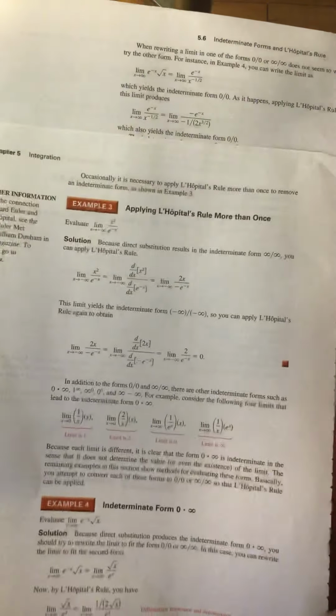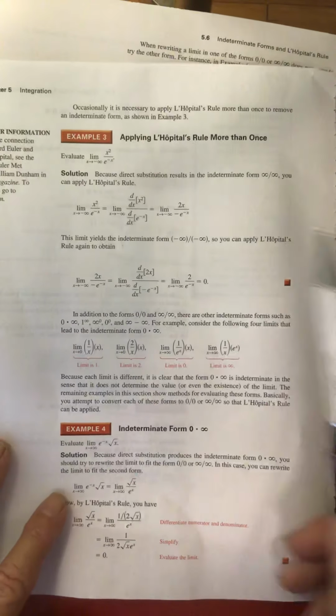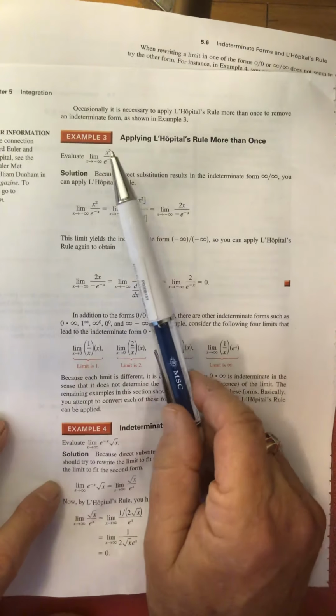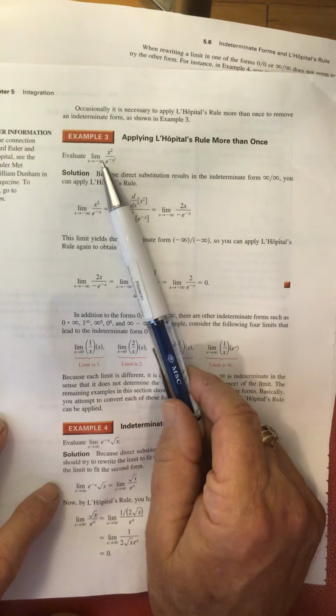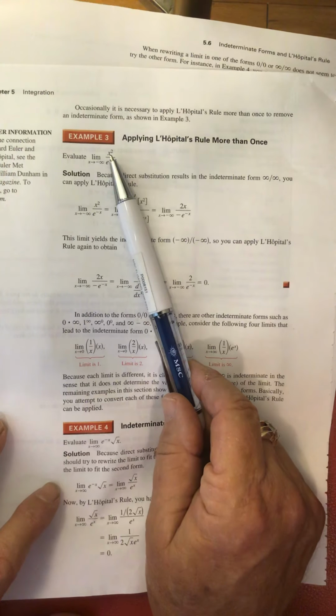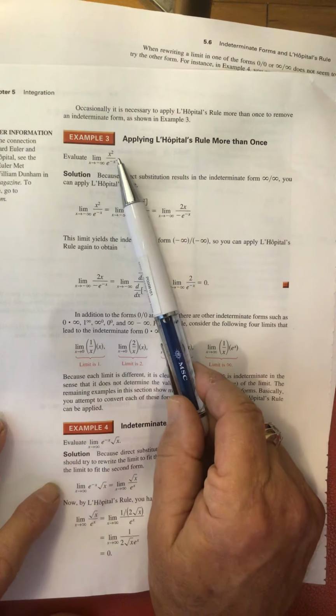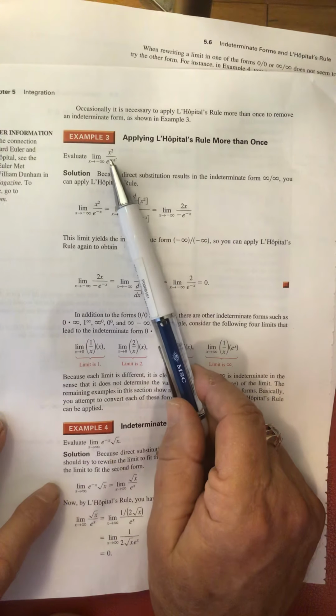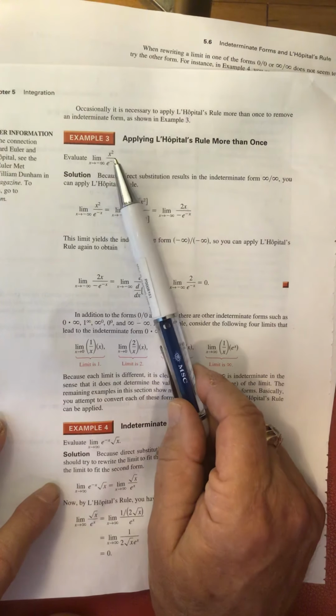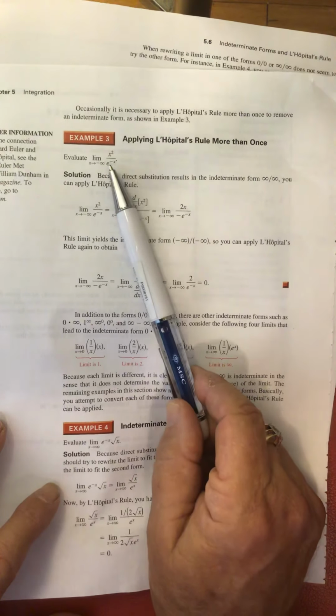And so we have determined what the result is using L'Hopital's rule. Using L'Hopital's rule, limit as x approaches minus infinity of x squared over e to the minus x. Well, put minus infinity in, you get infinity. E to the minus x, putting in minus infinity, e to the infinity.